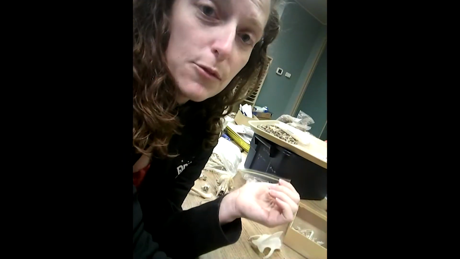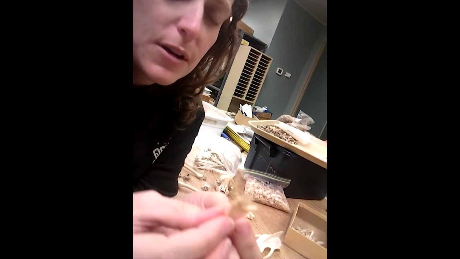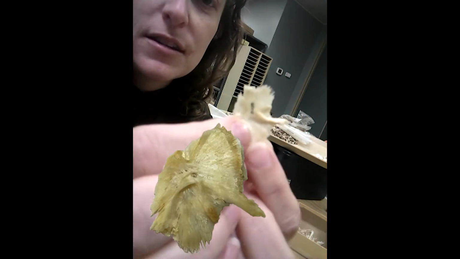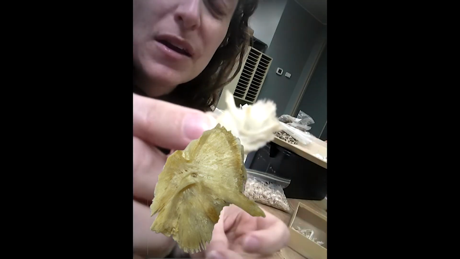But we also sometimes find other pieces of fish too, but fish bone is pretty thin and pretty delicate. So you can look at this, see how thin it is. There's pieces that are almost see-through.